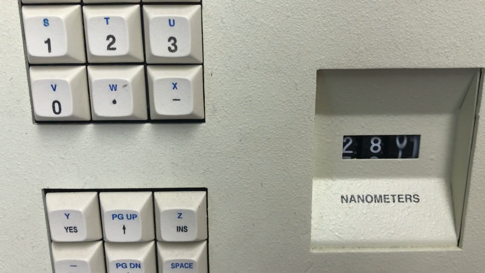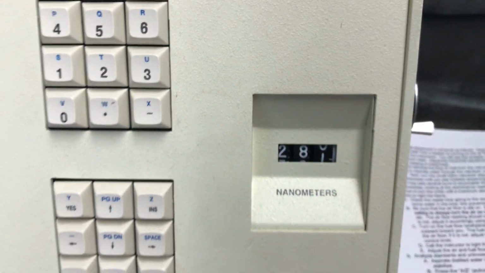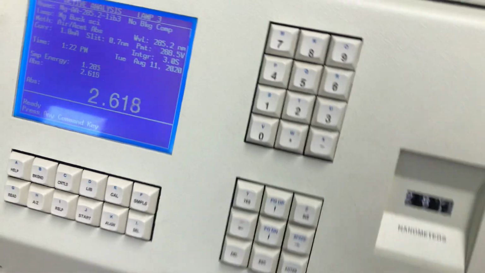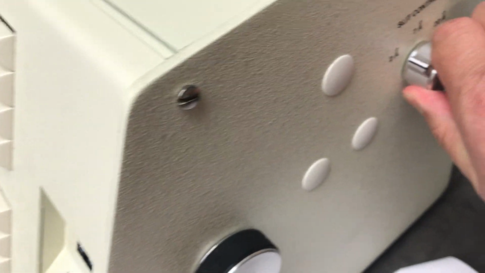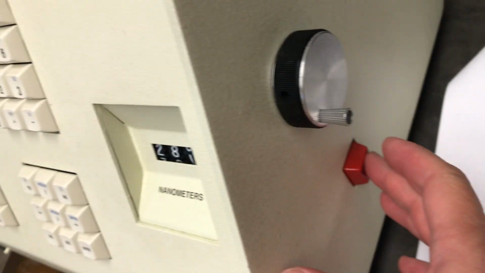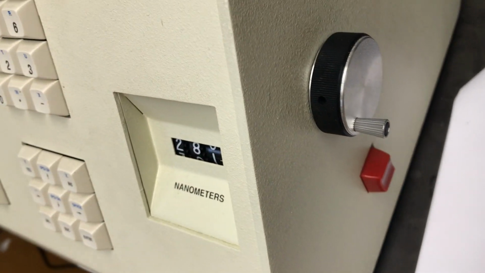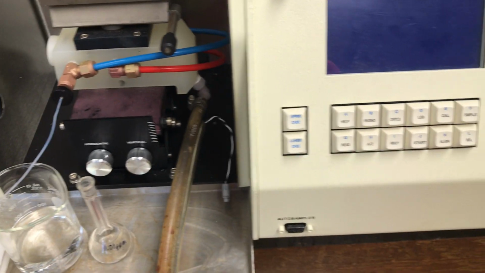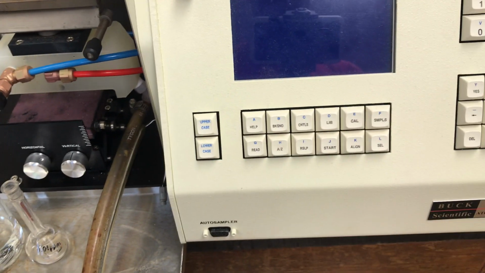And if we want to, we could readjust the wavelength knob, so the next group actually has to come back and fix it. And if you really wanted to get sneaky, you could change the slit control to something else. So again, the next group has to pick that up. And at this point, we're just going to use the button to turn the instrument off. So there's your tutorial for the Buck Scientific 205 atomic absorption spectrophotometer.